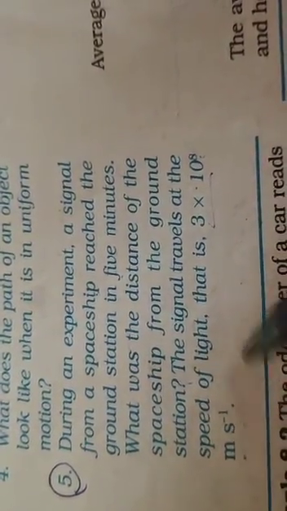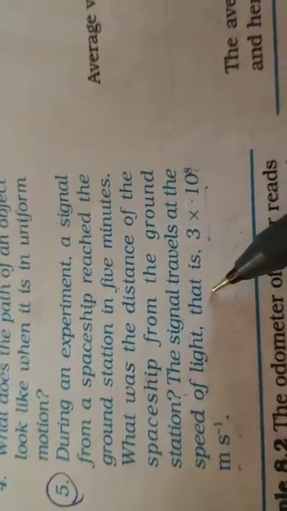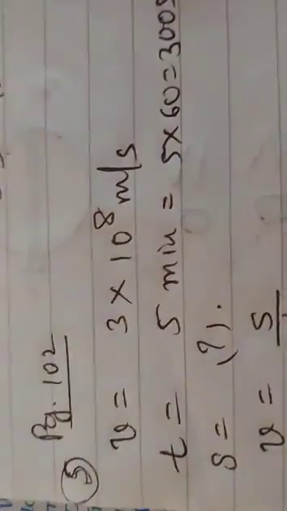So the speed of the signal is given to you, which is equal to the speed of light, and the timing is given to you. You have to calculate the distance. So how should you work out the sum? I told you only one formula for physics you have come across till now. So let us try to find out.